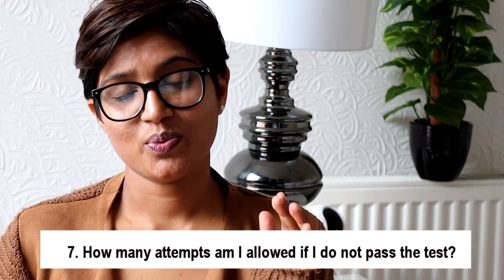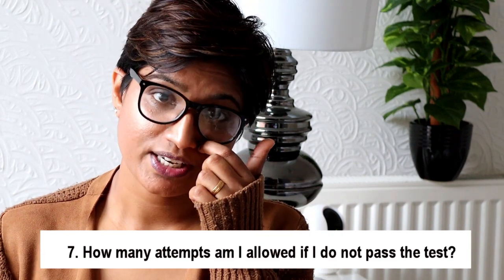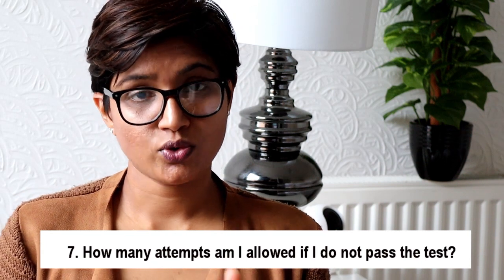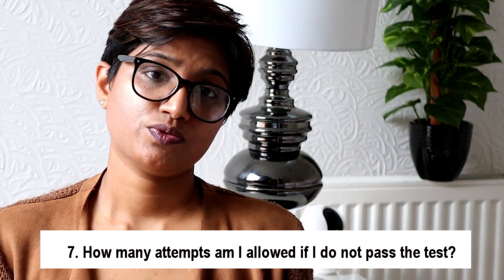Okay, question 7. How many attempts am I allowed if I do not pass the test? For each PLAB 1 and PLAB 2, you are allowed 4 attempts. However, you can request another additional attempt, or 5th attempt, under some circumstances. The GMC states that you are required to be in continuous direct patient care for a 12-month period before applying for this additional test, or you need to obtain a postgraduate qualification before applying for the test.